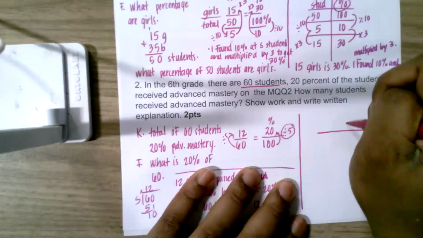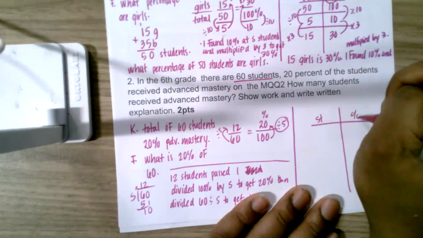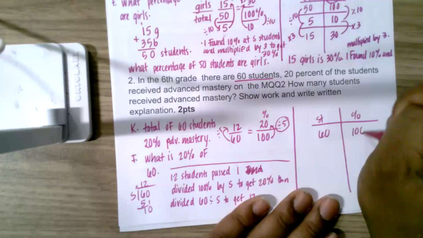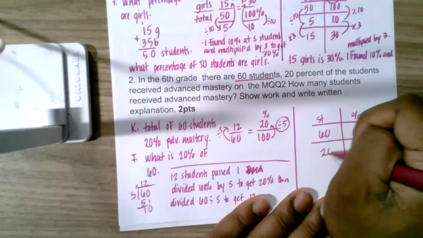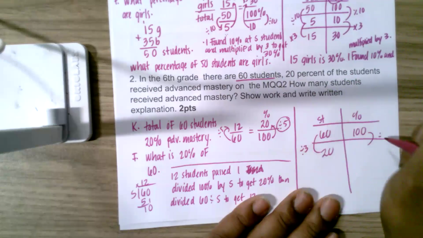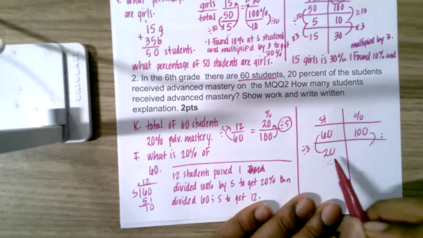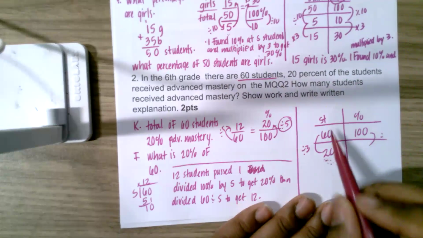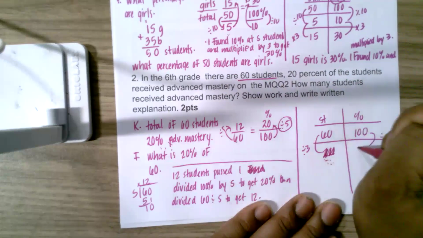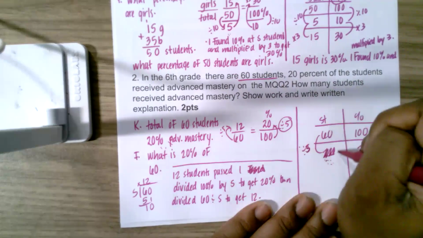Another way to do this is a table. Students, percentage. We know that 60 students is 100%. We're trying to figure out 20. To get from 60 to 20, you divide by 3. I'm sorry, see? This is why you don't rush. What did I do wrong? This said 20%. So I can't put 20 here, I put 20 here. Divide by 5, and 60 divided by 5 is 12.